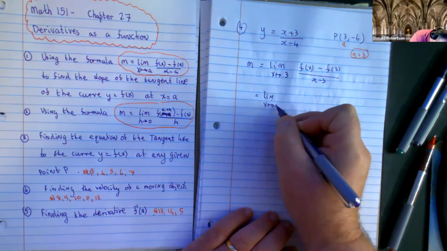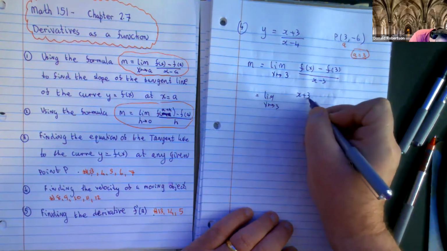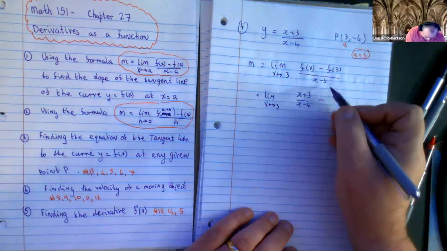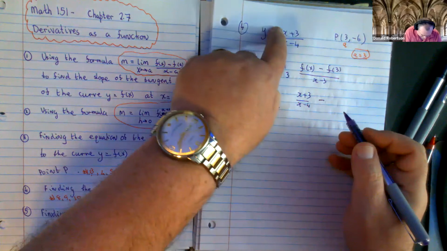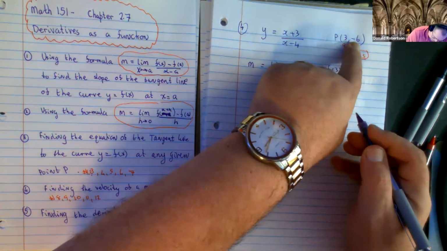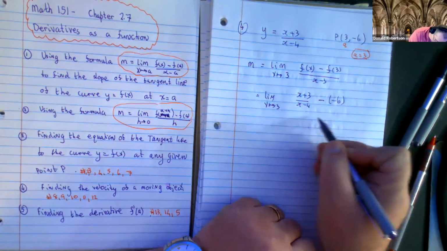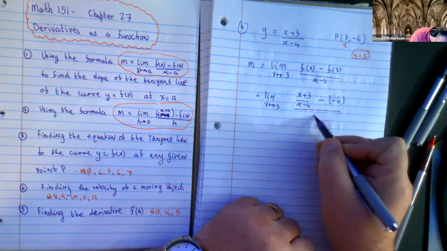So it's going to be x plus 3 over x minus 4, take away f of 3. Now I could plug in 3 here and do a calculation, but isn't the y coordinate what you'd end up getting? So it's negative f of 3 all over x minus 3.